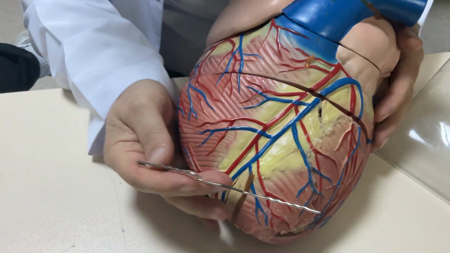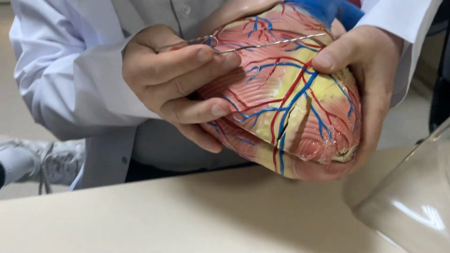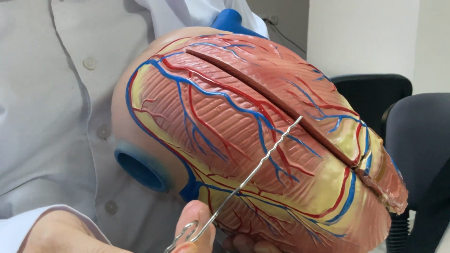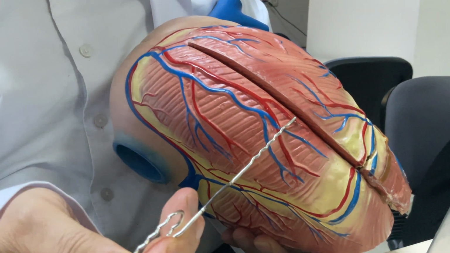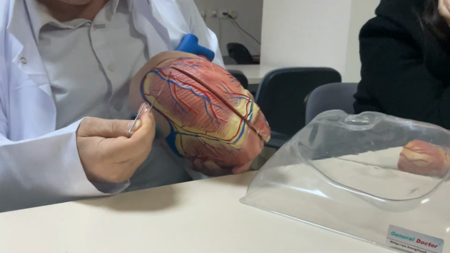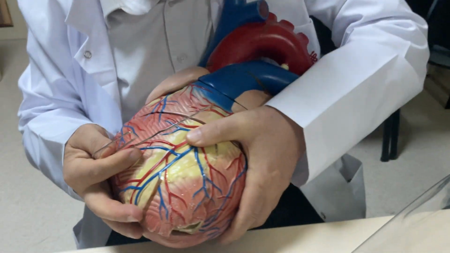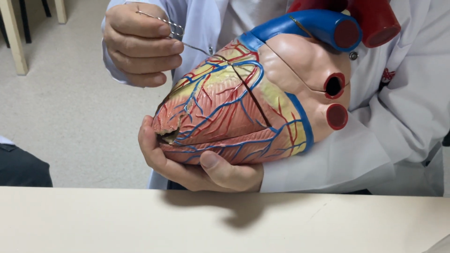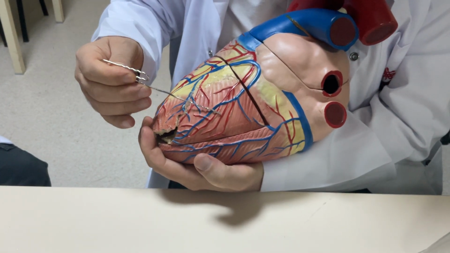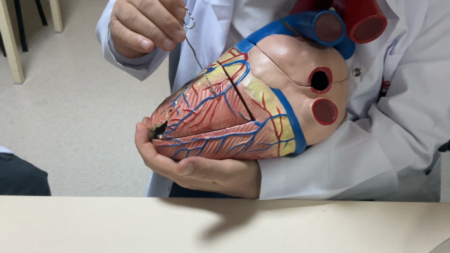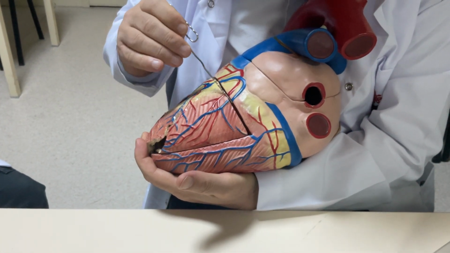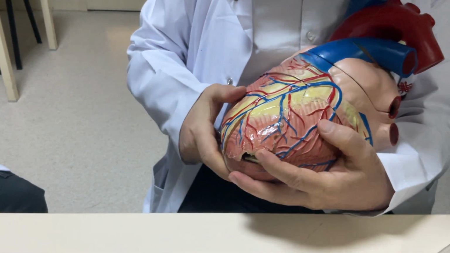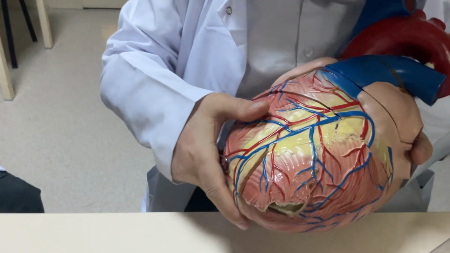And I didn't cover, but the right coronary artery gives off the right marginal artery. You see this one? Right marginal artery. So there is a branch of the right coronary artery. And then here, this is the circumflex artery. The circumflex artery also gives off the left marginal artery. So this is the story about the left coronary artery.